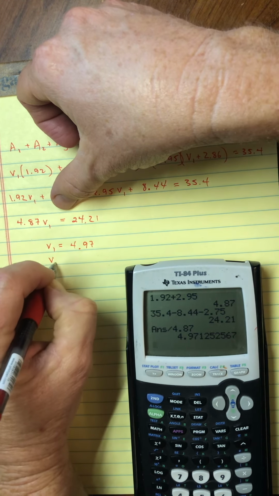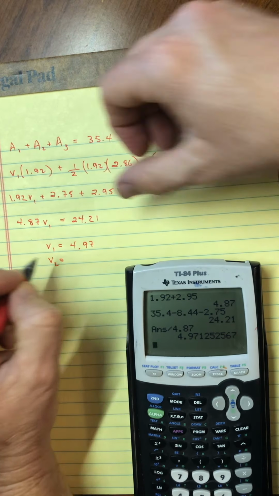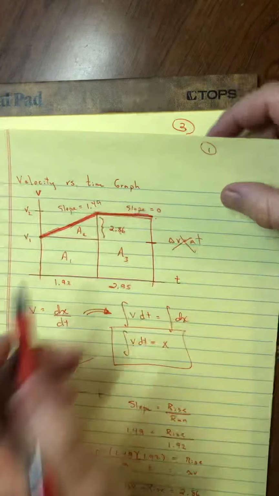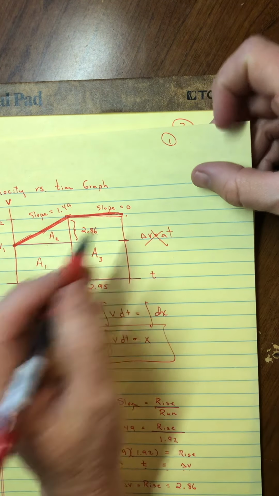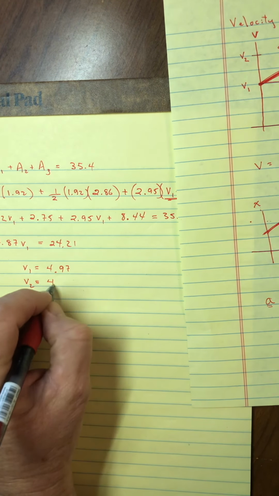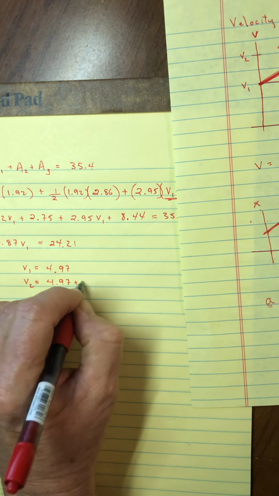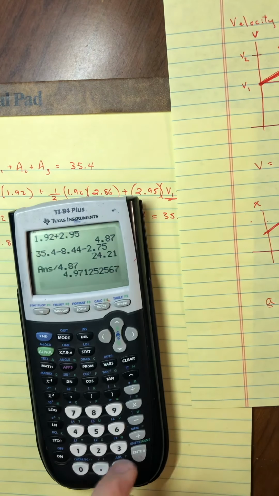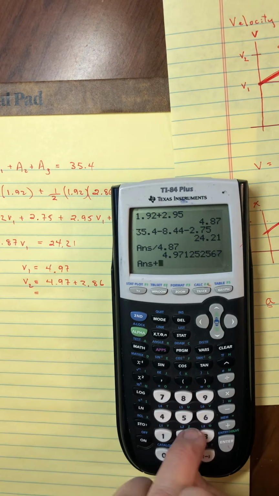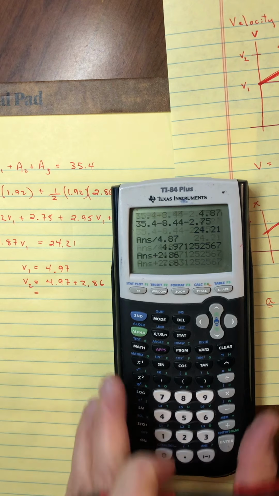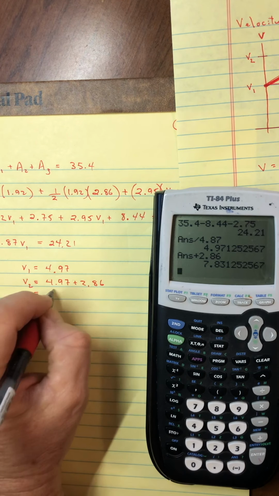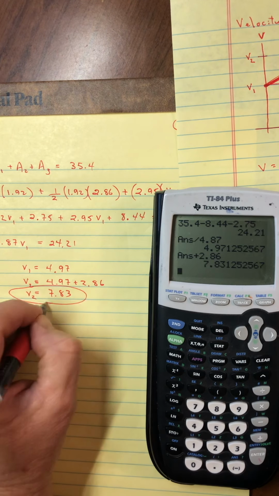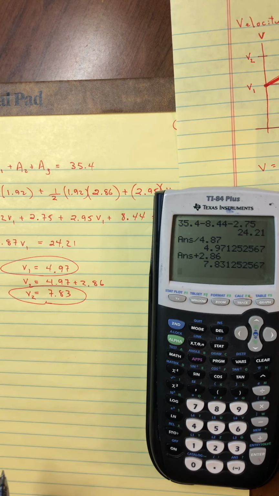4.97, which then remember V2, which is how we got this number right there, is the V1 plus the increase. So this would be the 4.97 plus the 2.86. So taking that number and adding 2.86 gives me a 7.83 for V2. So there's V2 and there's V1.